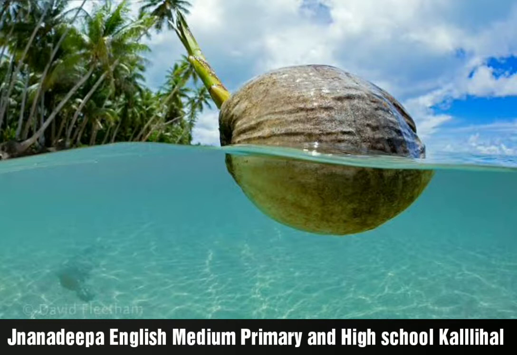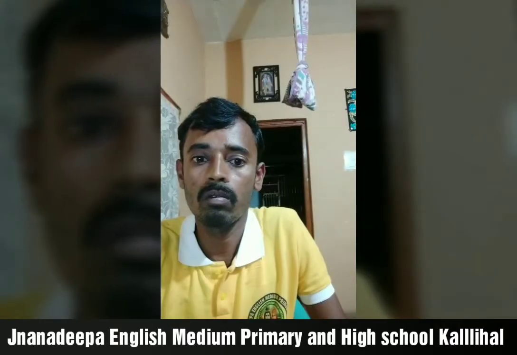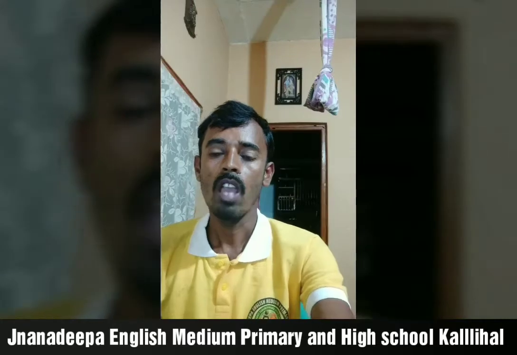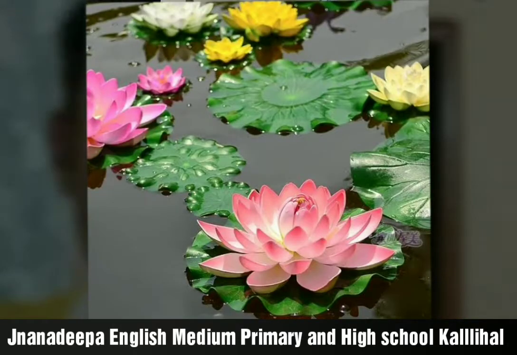Coconut seeds float on water because they are hollow from inside and covered with rough hair, which helps them float on water. And the spongy lotus fruit is also dispersed by water.